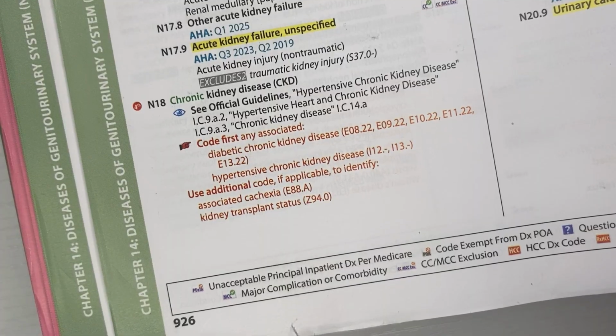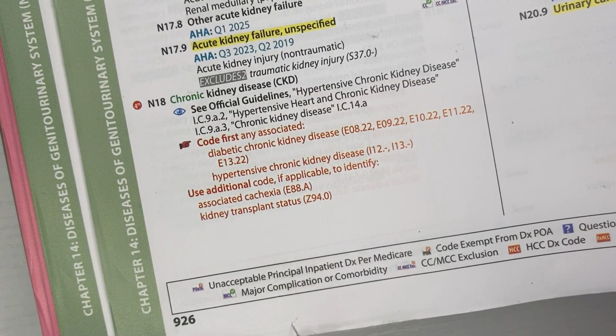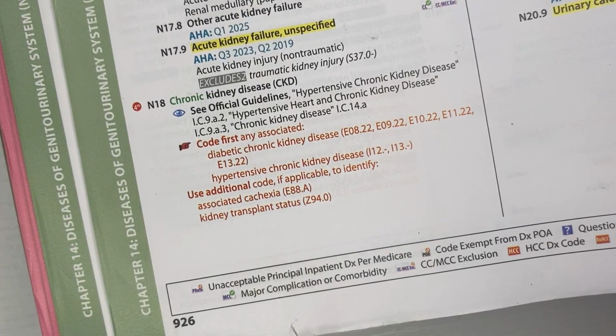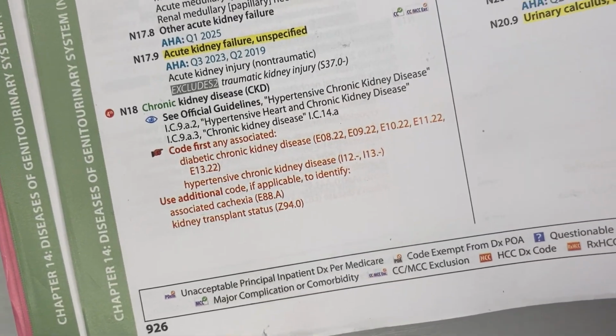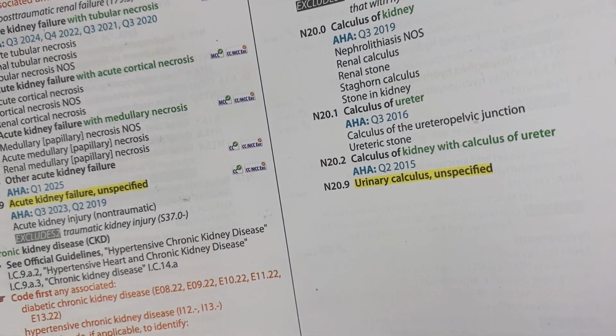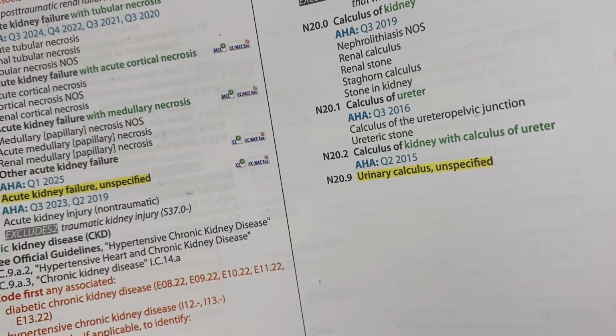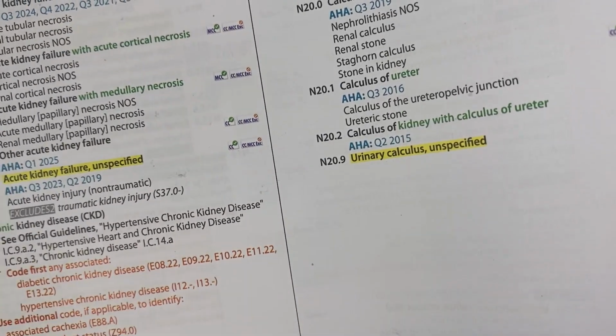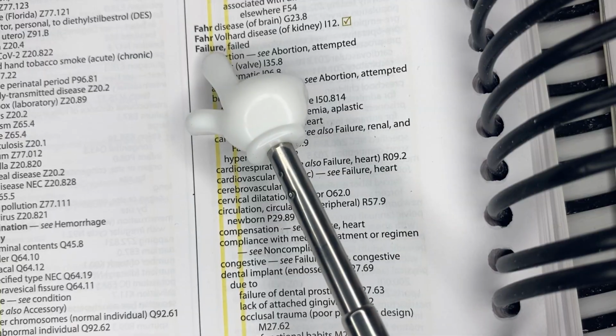Okay, so now based off our guidelines, we know that we have to code the heart failure. So let's just take it back to the index. We're going to look for failure. From failure, we're going to go over to heart.